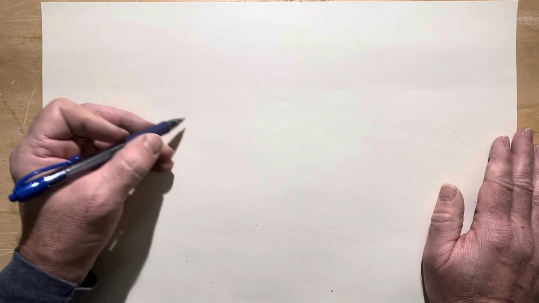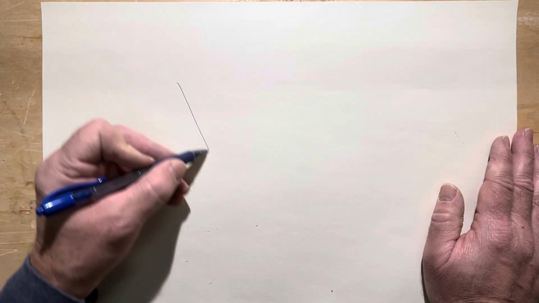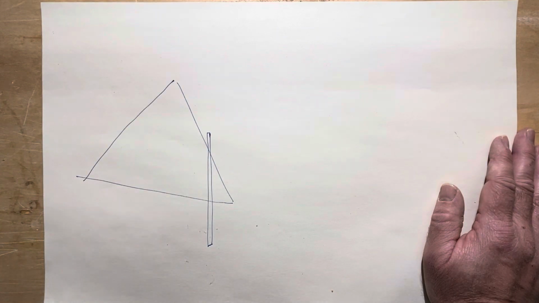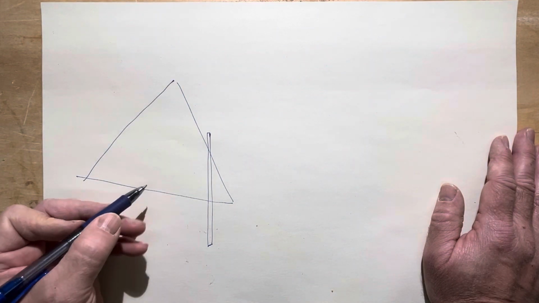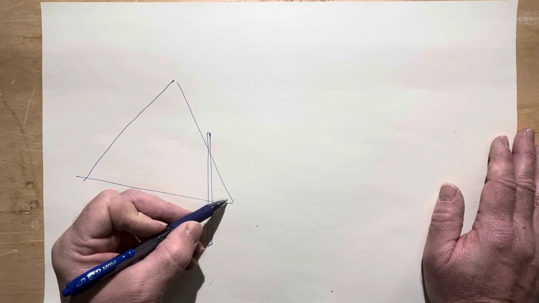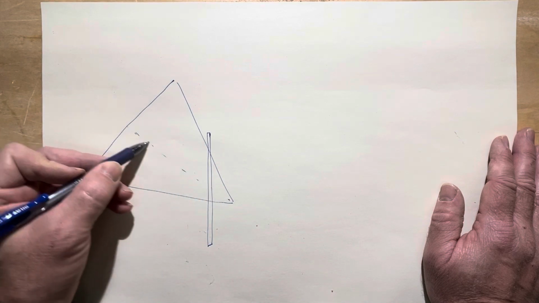Here's another type of sail. It's a triangular sail called the crab claw. It's a little bit different from the other triangular sails in that the curvature is basically along this line.